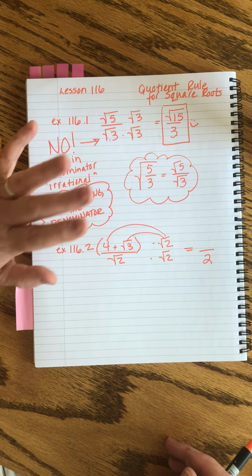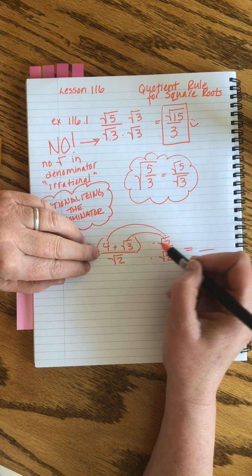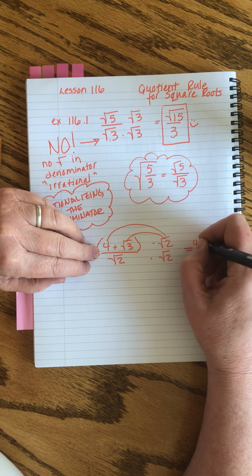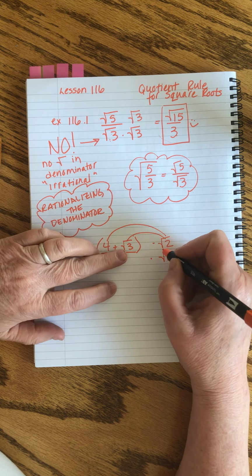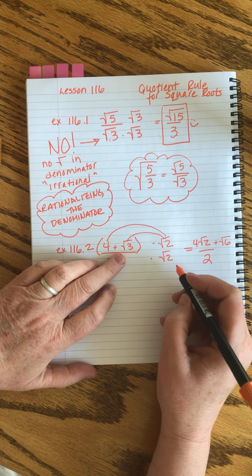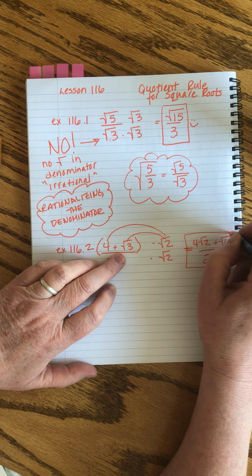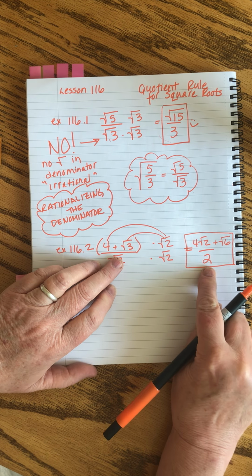All right, pigs times pigs, wolves times wolves, never the two shall meet. So square root of 2 times 4 is 4 square root of 2. And then these two pigs can multiply. And that is our final answer, nice and rationalized, as every good denominator should be.